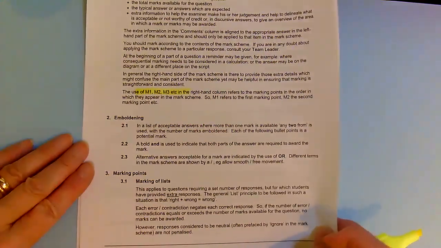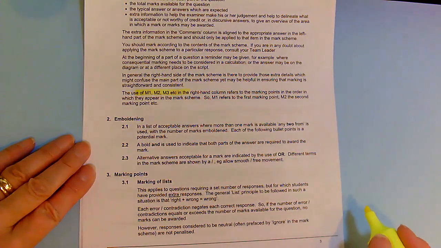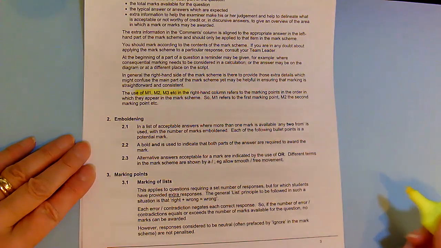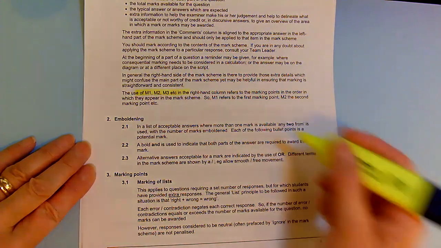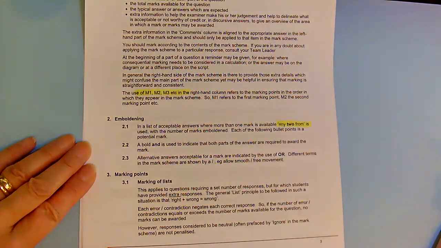So the first thing is, when you're looking at a mark scheme, things that are emboldened, so they'll be bold. So if it's a 2-mark answer, there might be 3 or 4 possible answers, and as long as you've got any 2 from a potential list, then you'll get those marks.